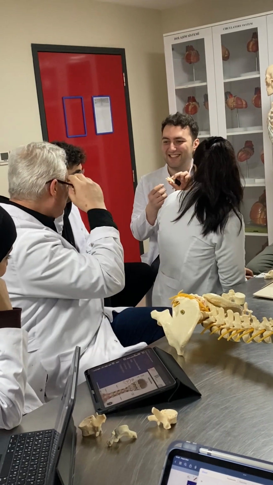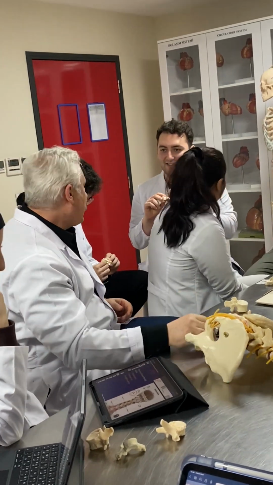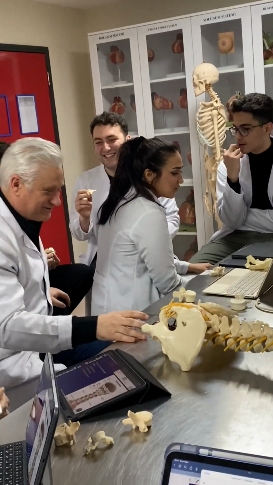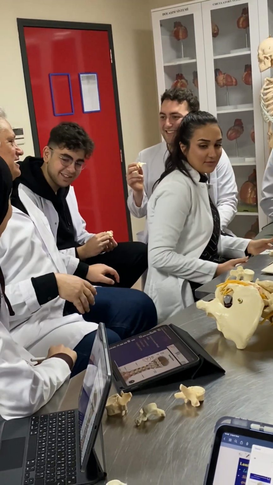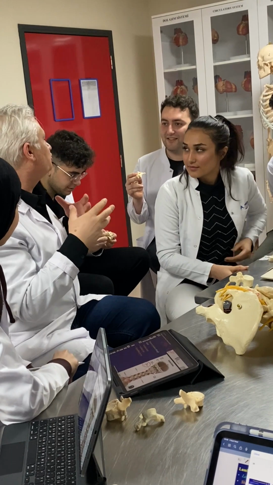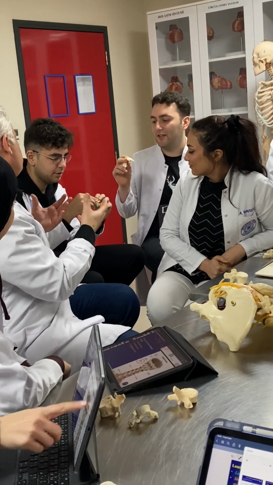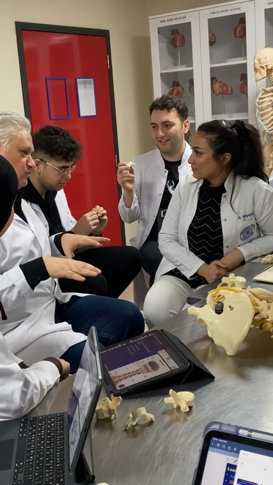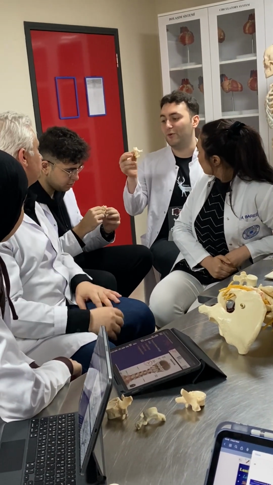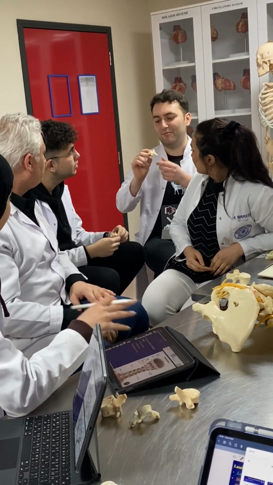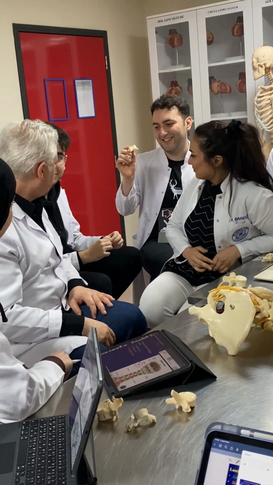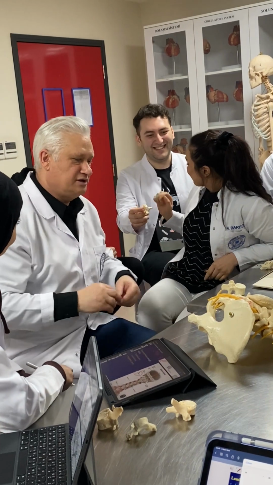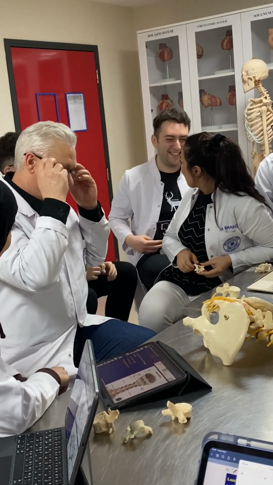Okay, so how do they face? So my question is, what's their position? The superior and inferior articular facets. Are they upwards, downwards, or forward, backwards? Superior one looks up. Right. Inferior one looks down. Exactly. Because that changes.